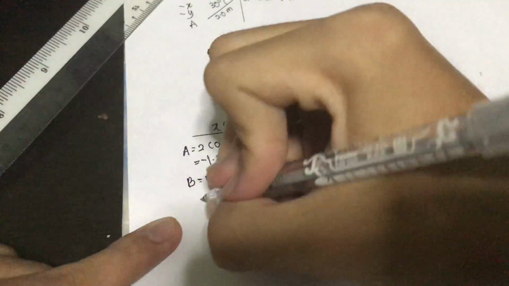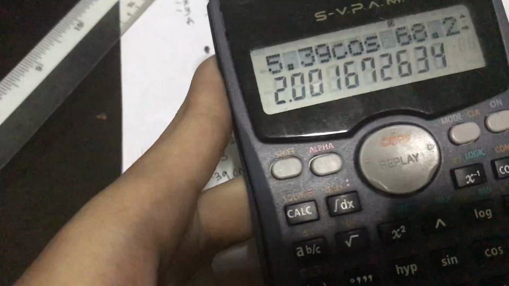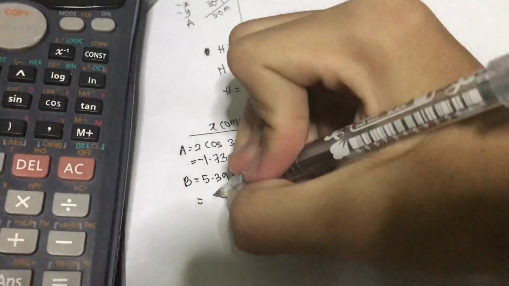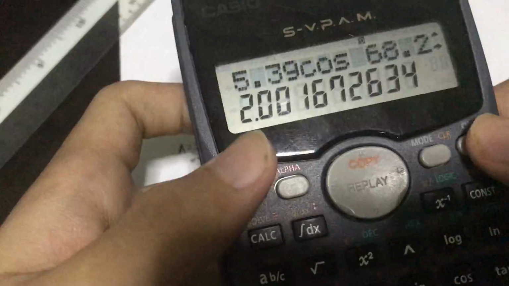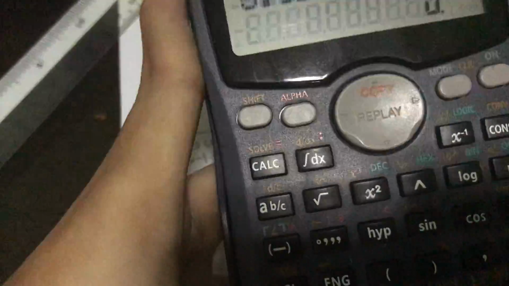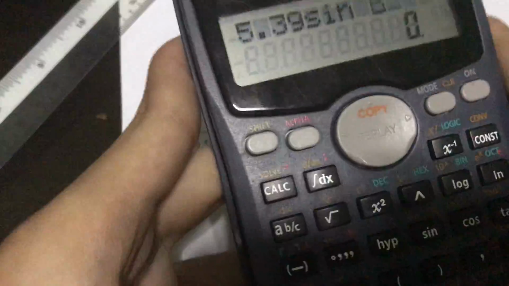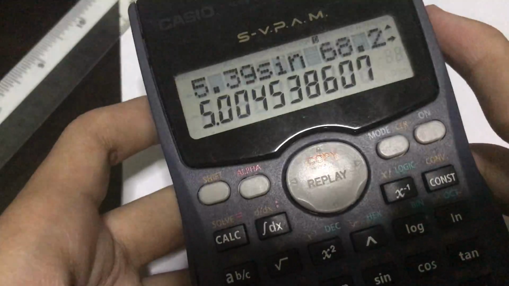We do the same as for A: 5.39 cos 68.2 gives 2 for the x component of B, and 5.39 sin 68.2 gives 5.